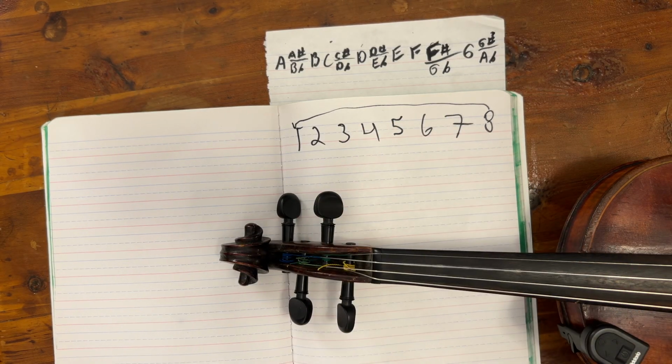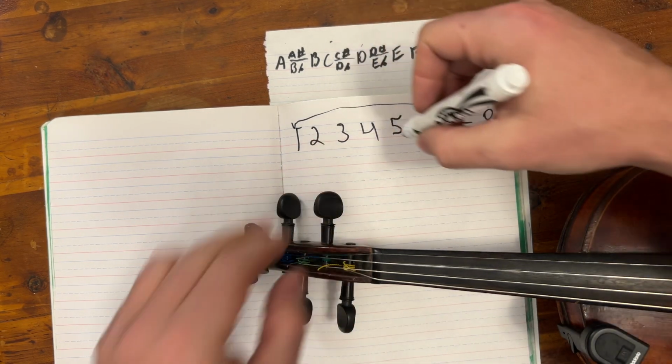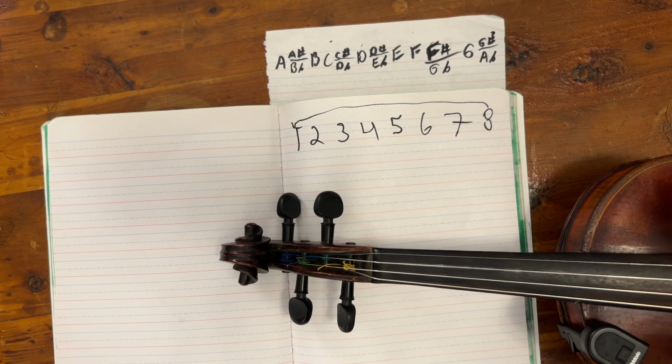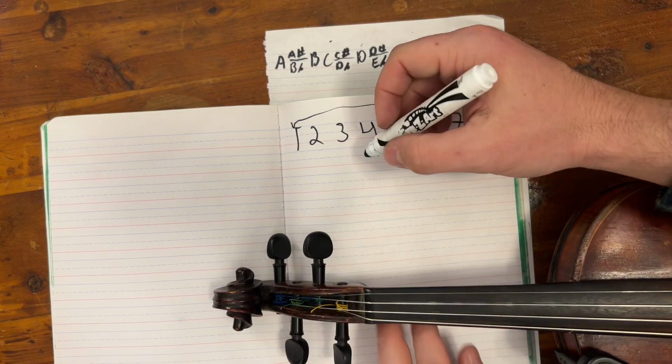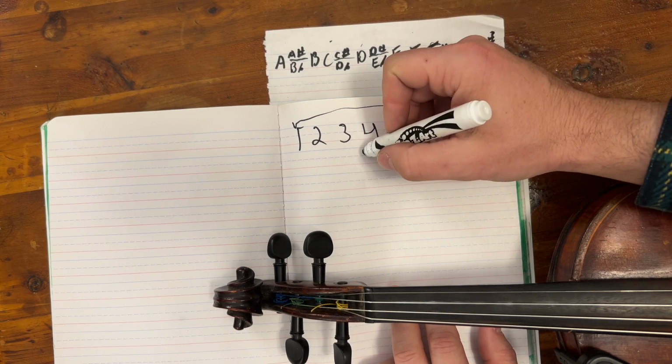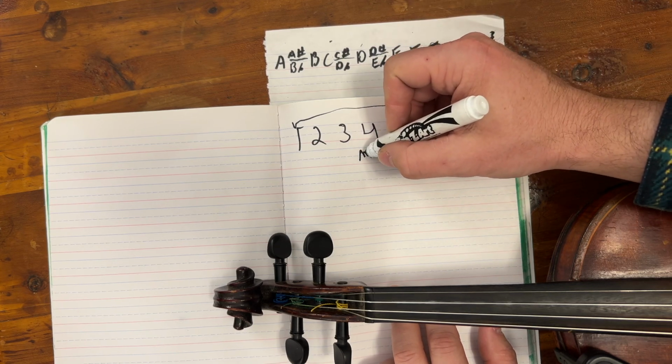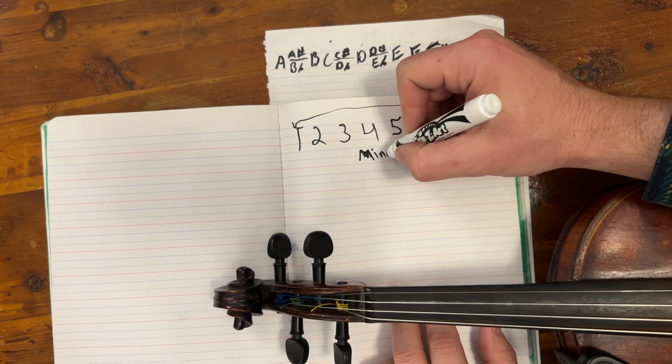Hello. All right. Now we're going to talk about minors. We're going to talk about where minors live on our fiddle neck. This is going to be minor. Okay.